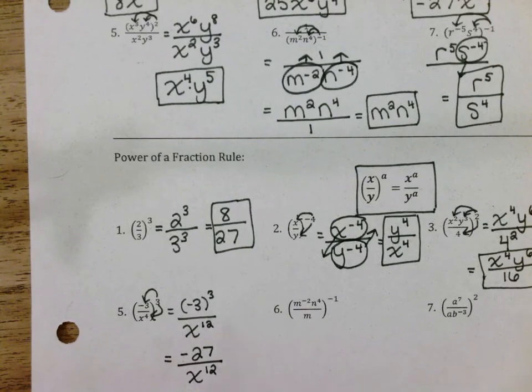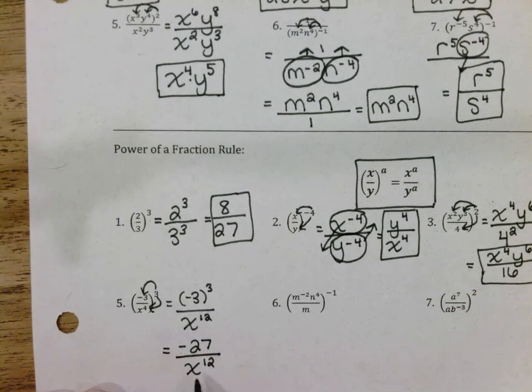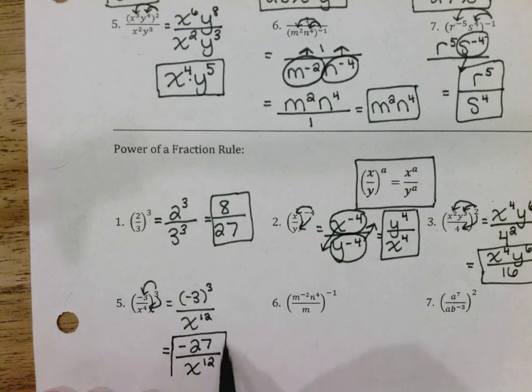And I got a lot of questions about do I need to move this -27 down to the denominator to make it positive? And the answer is no. We're okay with negative whole numbers like this. What's not allowed is the negative exponents. And so this isn't an exponent, it's just a regular number, so it's allowed to be negative. It will stay right there.